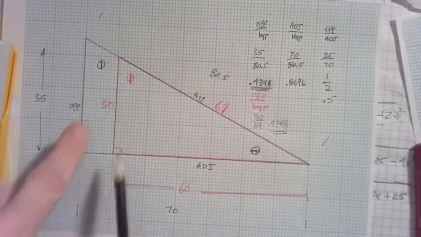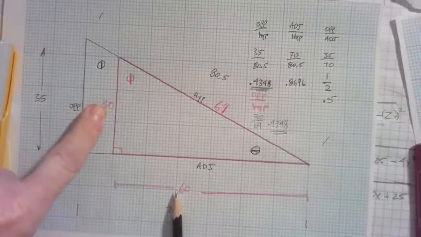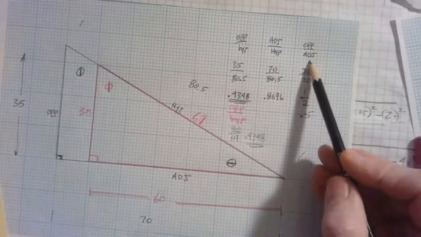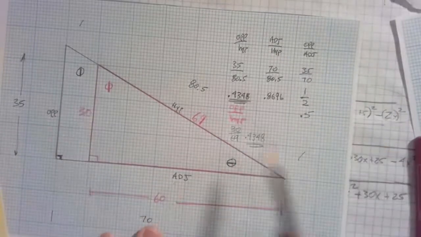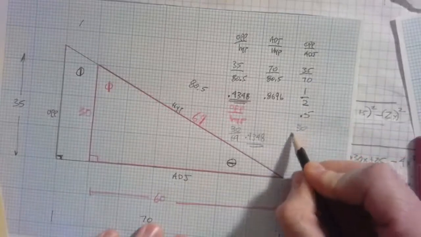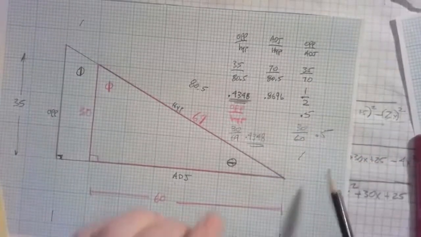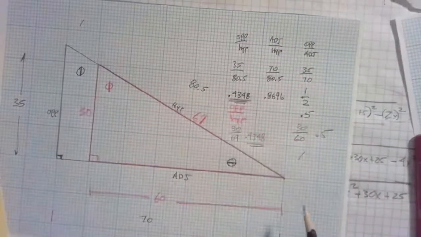It's easiest to see in the 30 and the 60, isn't it? If we look at this last one, the opposite over the adjacent, that's 30 over 60. That's still obviously going to be 0.5. And so maybe we'll focus on that one for a second because it's easiest to see.